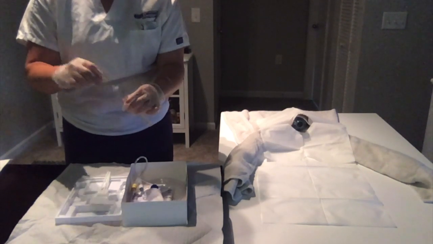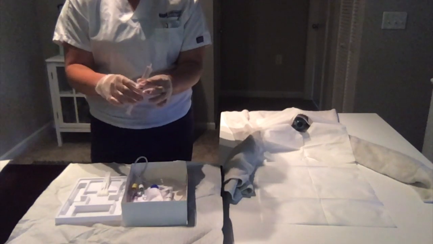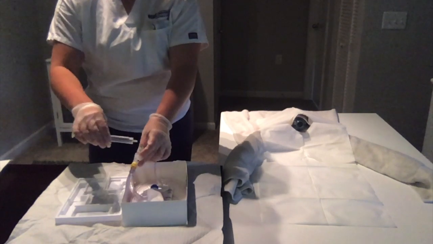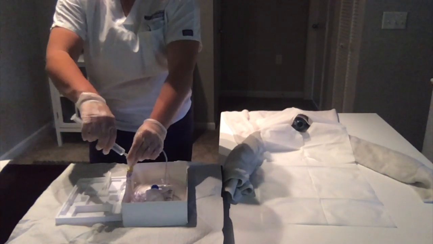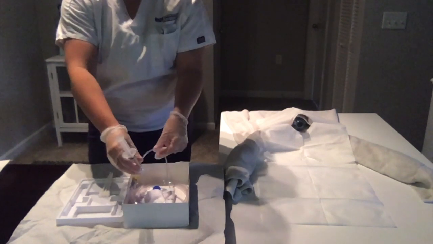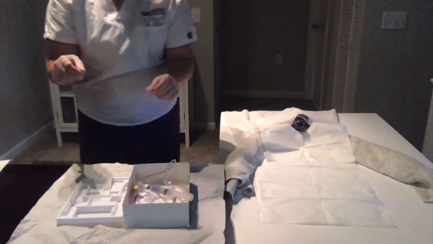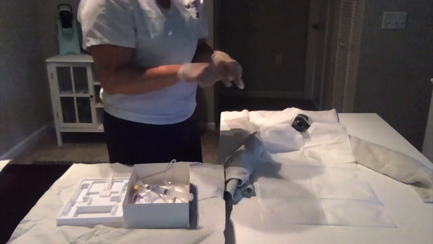I'm going to take this cap off. I can drop it over here, drop it in my trash, just maintaining the waist level. And then I'm going to hook it on to my catheter and make sure that it's on and everything is in the box. Okay, then I'm going to move my set over to the field.